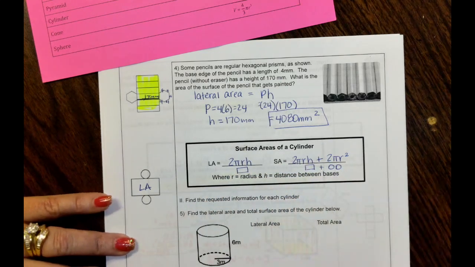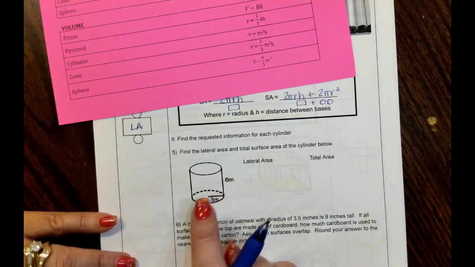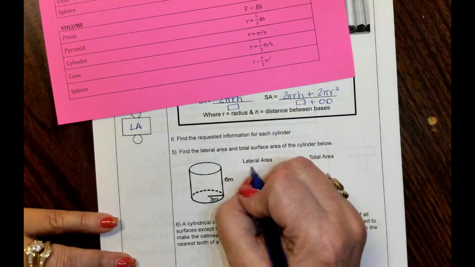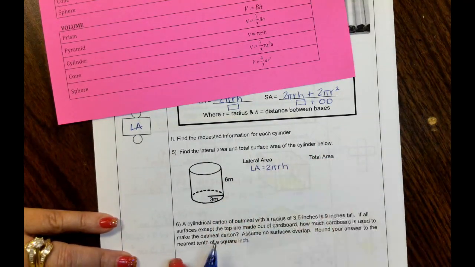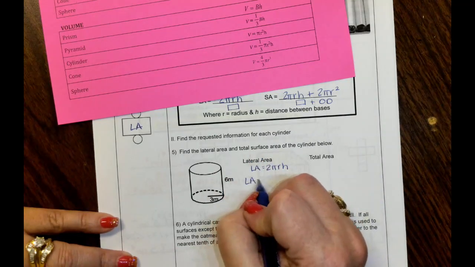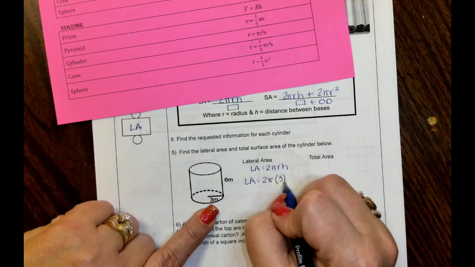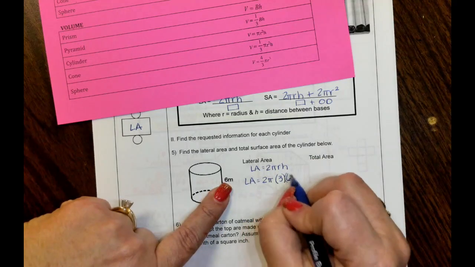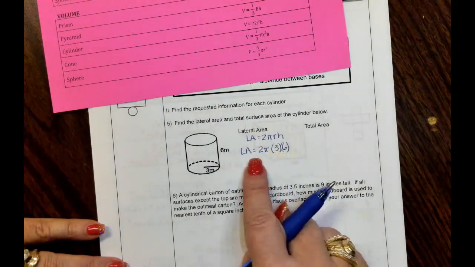Okay, so always write the formula. It's helpful. This is a cylinder. Lateral area is 2 pi RH, so I want to find the lateral area. Lateral area then is 2 times pi times the radius, which is 3, times the height, which is 6. So you can type out all of that in on your calculator, or we leave it exact. Let me show you this.